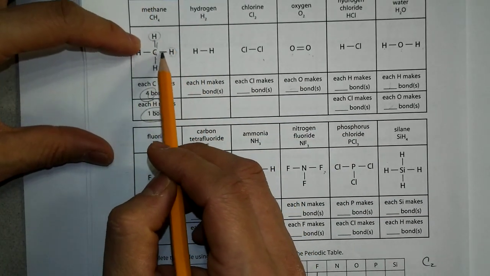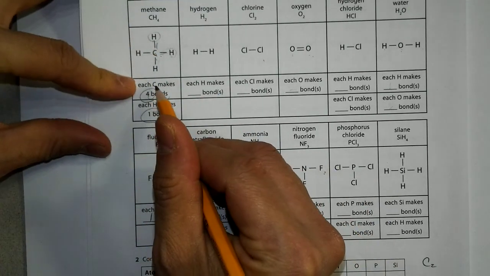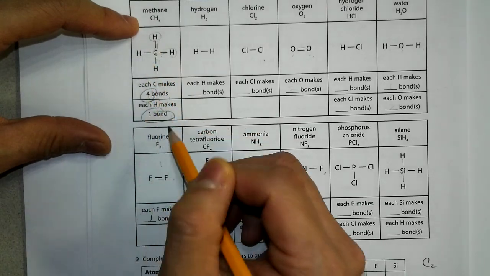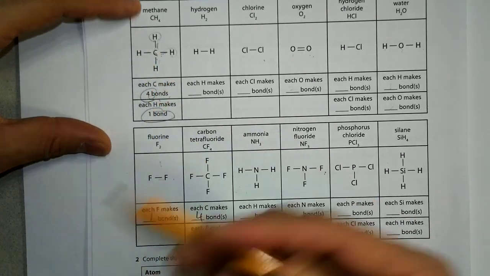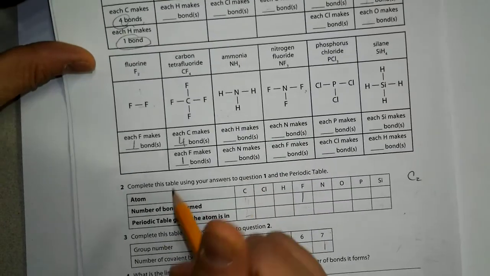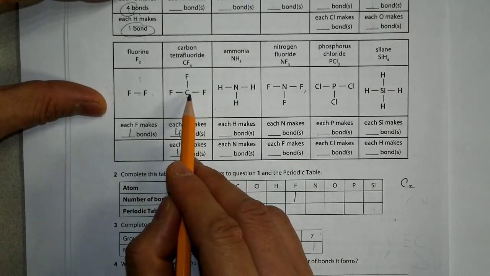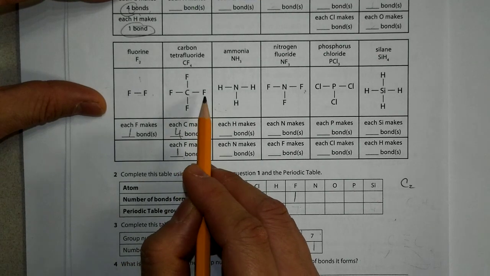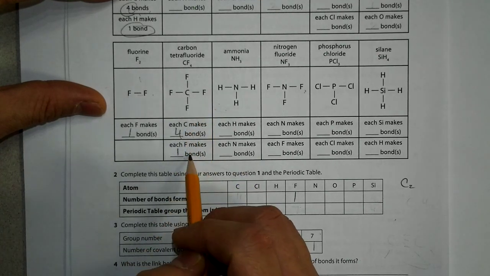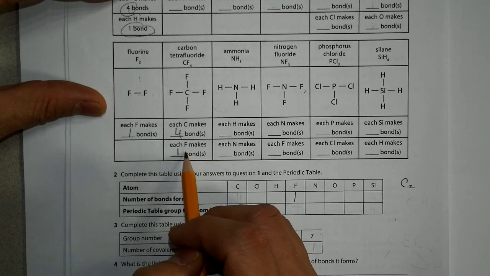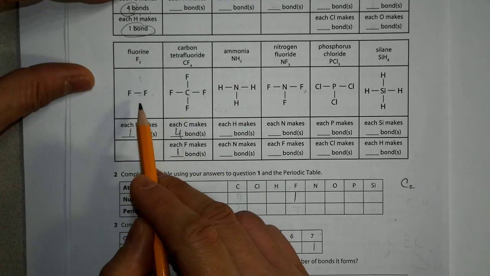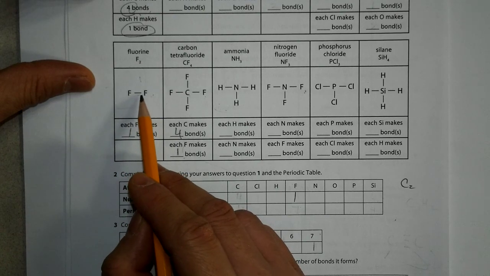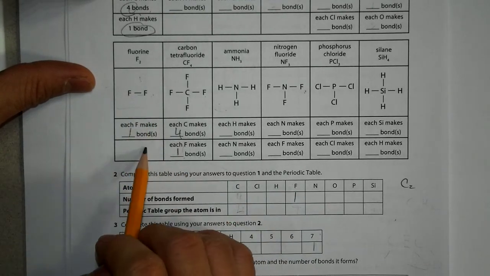So the carbon has 4 lines connected to it, which means each carbon makes 4 bonds. The hydrogen has 1 line connected to it, so it makes 1 bond. Okay? And I'm going to do this one. Again, the carbon has 4 lines to it, so each carbon makes 4 bonds. F is fluorine. Fluorine has 1 line to it, meaning each fluorine makes 1 bond. And if you look at this one again, each fluorine has only 1 line connected to it, so each fluorine makes 1 bond.